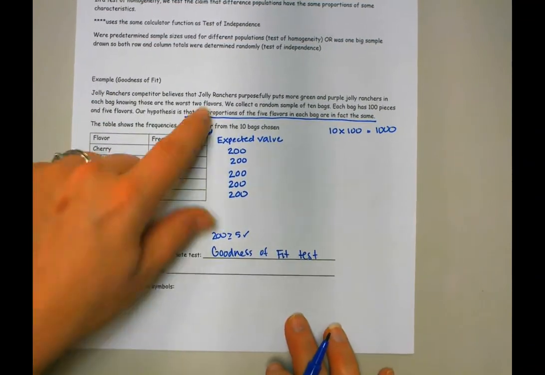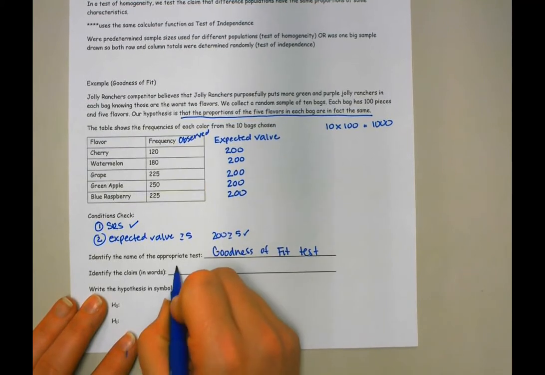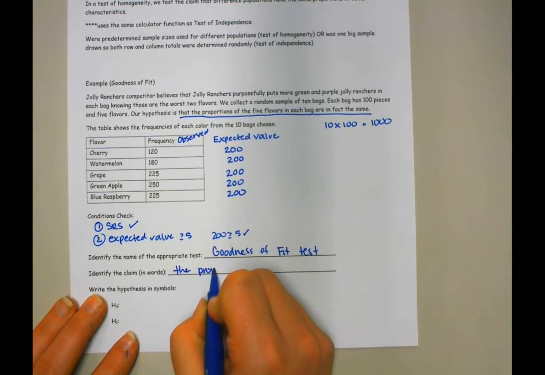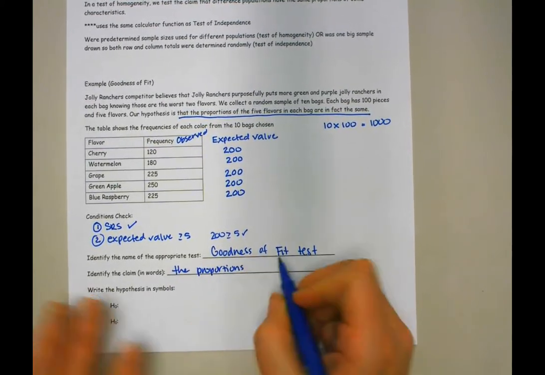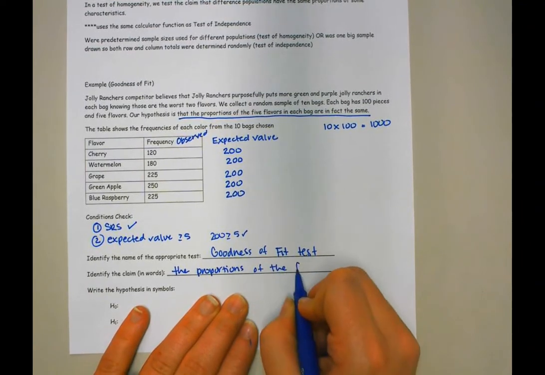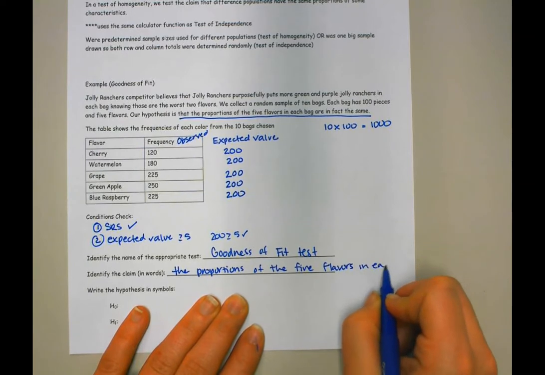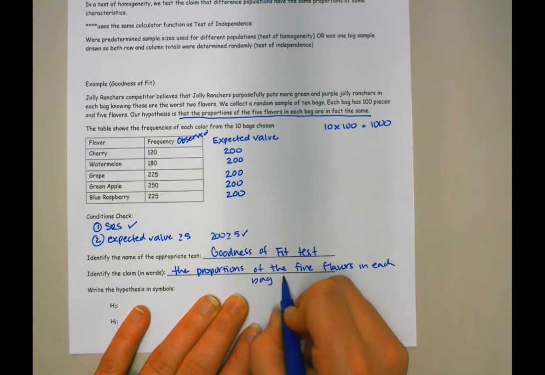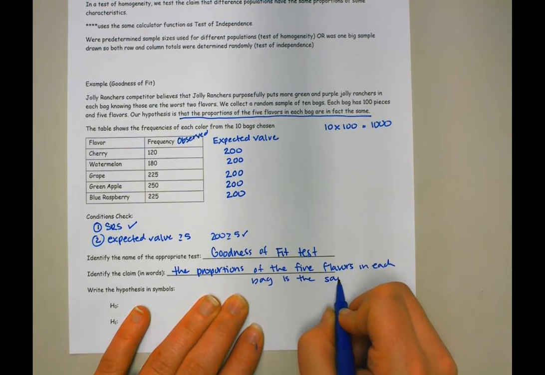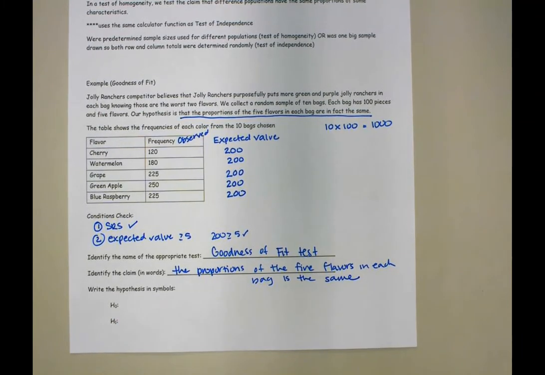And we are testing the claim that the proportion of the 5 flavors is the same. Now, for all goodness of fit tests, our null and alternative hypothesis are actually the same.